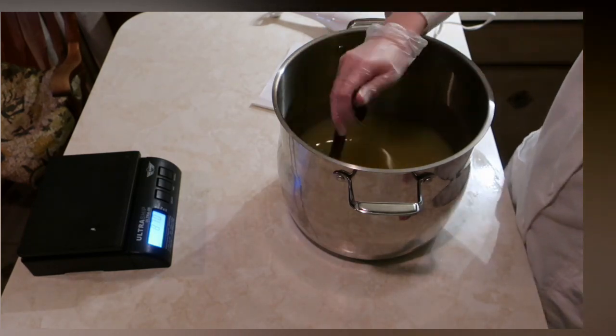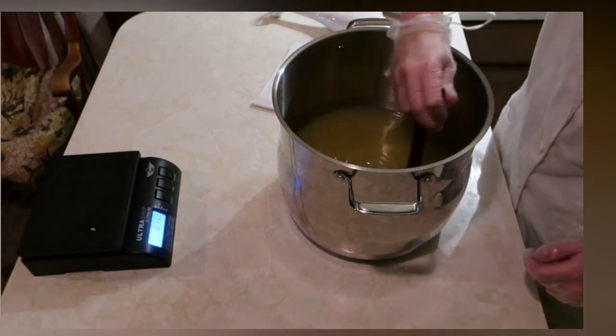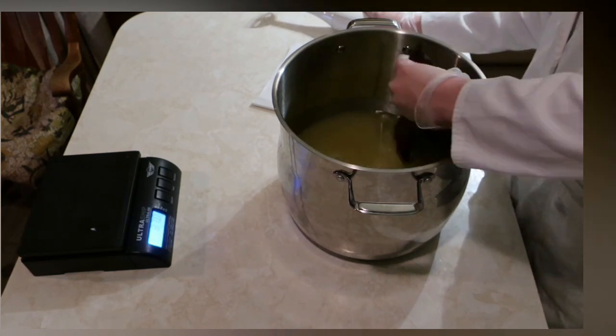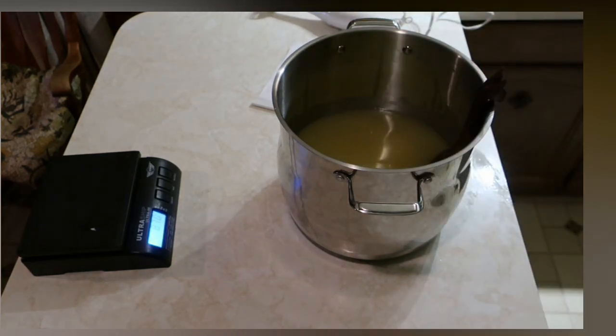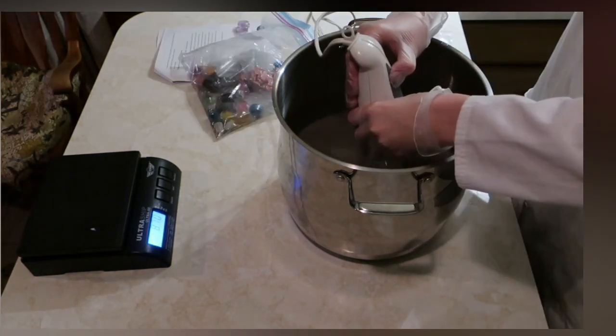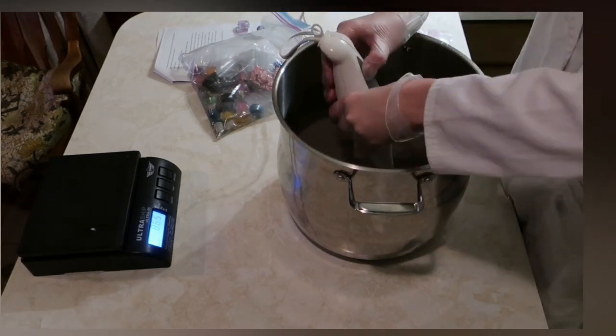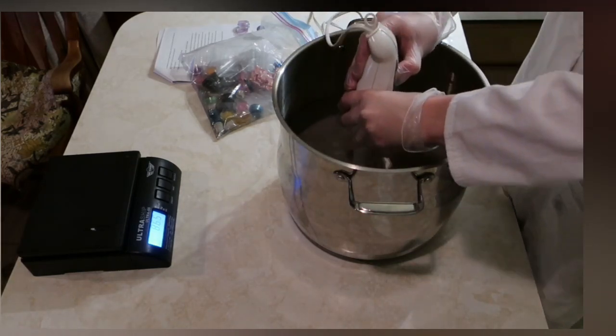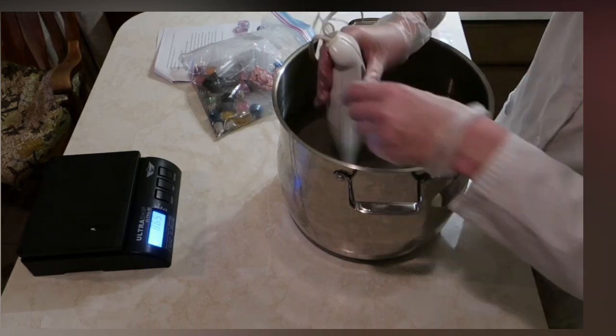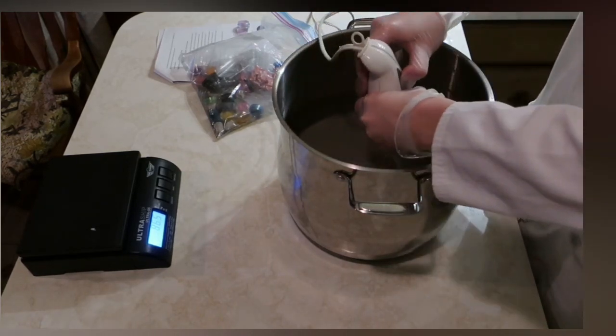So once we reach trace, we can add our colors and dyes and fragrances. We add fragrances after trace because otherwise, since they're an acid, they'll react with the base and you pretty much won't be able to smell anything once the soap has hardened. So here I've added some mica, and I'm going to be adding in some fragrance as well.